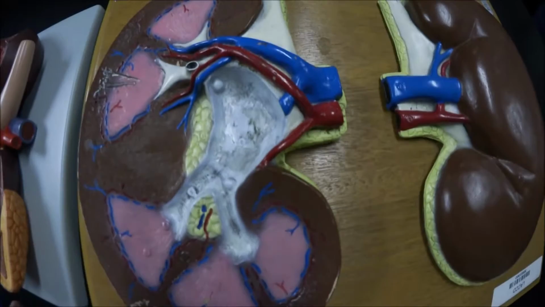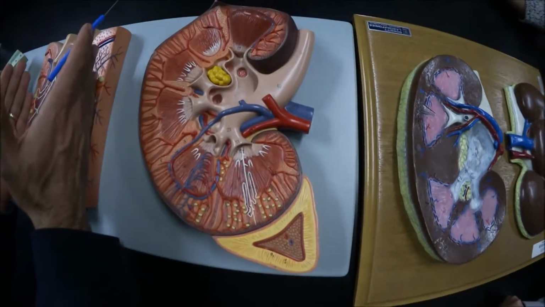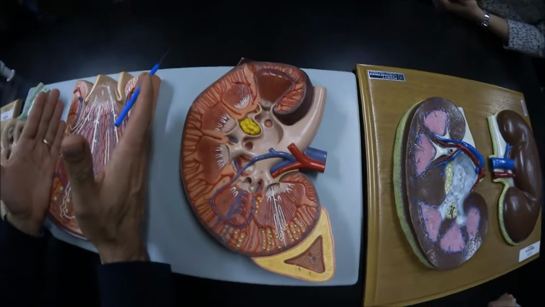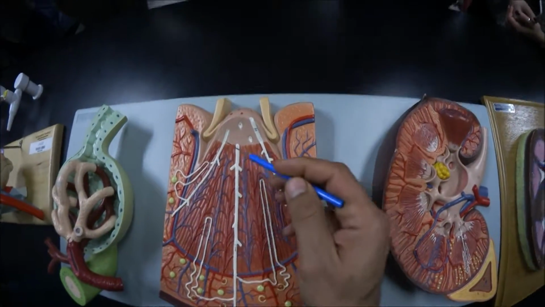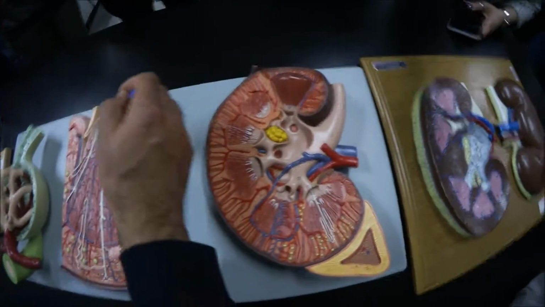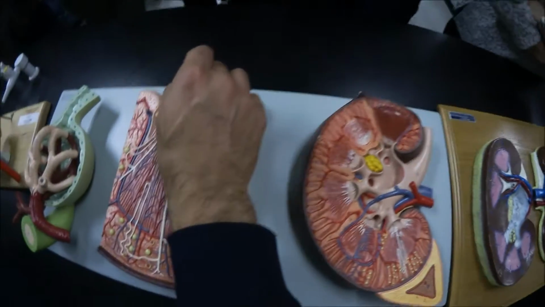Okay? So one of these structures right here has been expanded, and you're going to see only one of the pyramids in here. So again, you will see the nephrons in the white, you see the papilla, and this space has got to be this one right here, which is minor calyx.